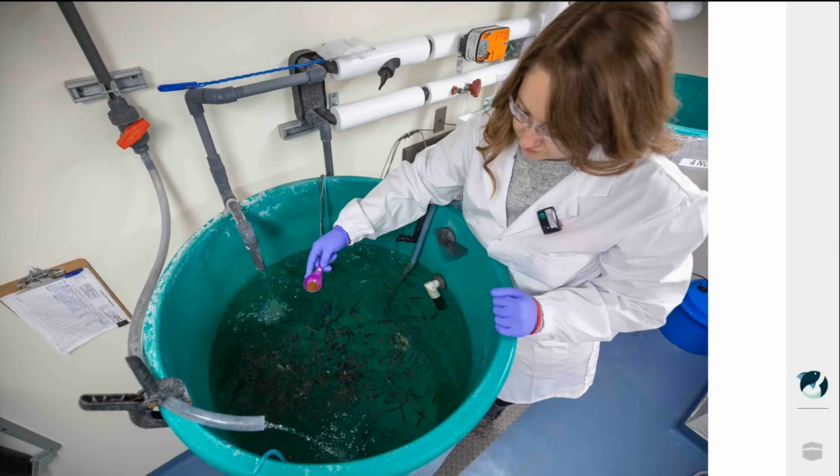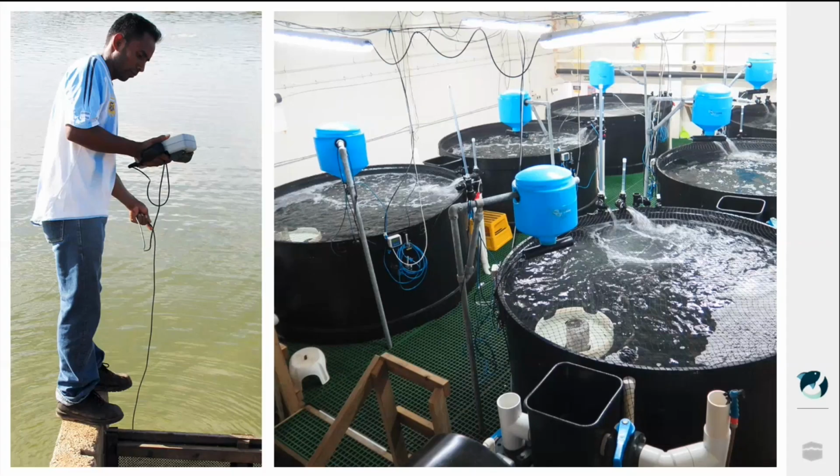Okay. You feed the fish, you record the feeding, you measure oxygen, temperature, pH, whatever you measure, you can record it by hand, or if you have systems set up with sensors in your facility, you can also get that data automatically and almost in real time into Aquanetix.